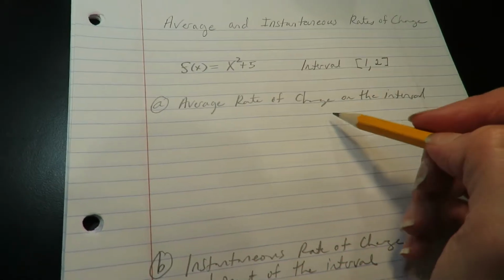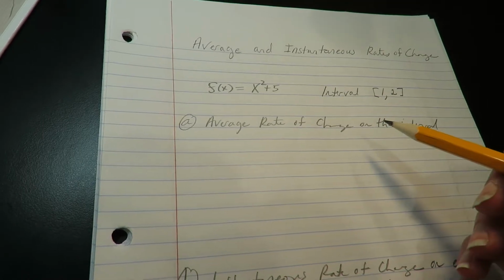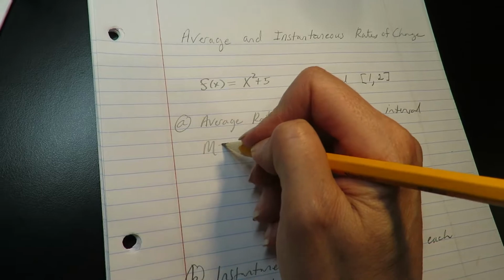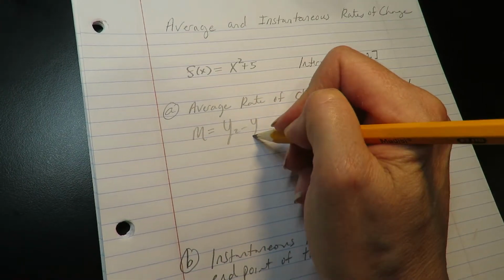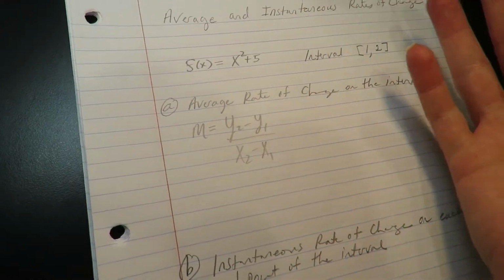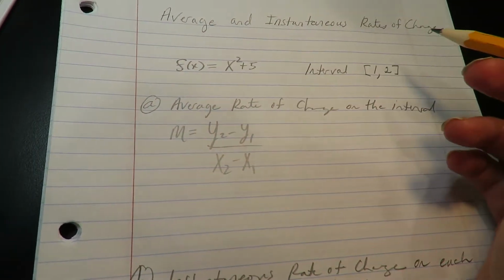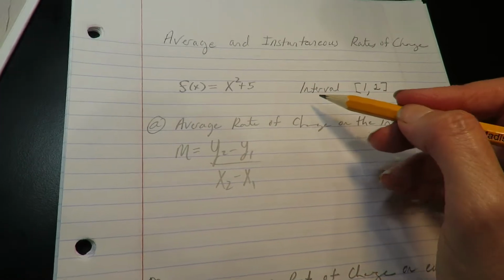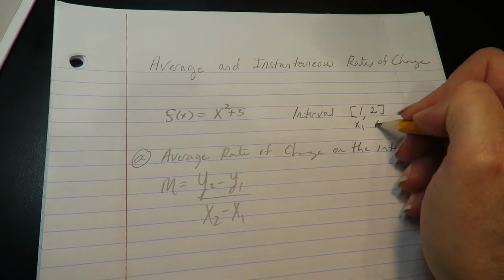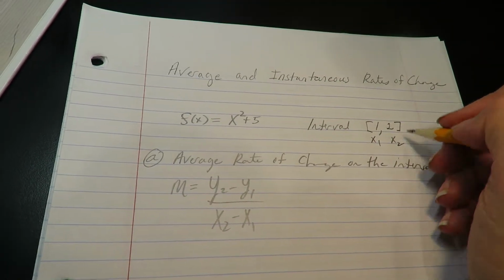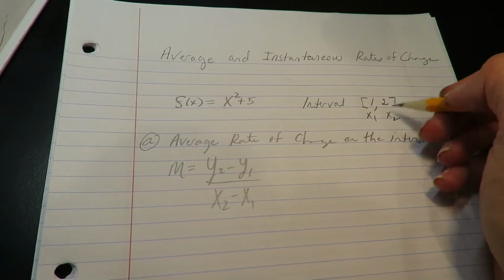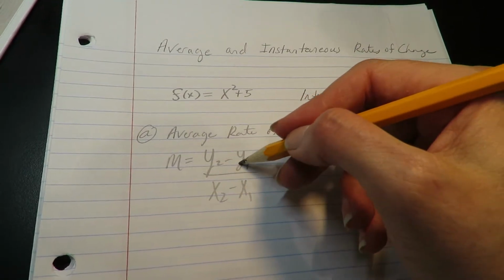So average rate of change is what you would do in like an algebra class. An average rate of change is y2 minus y1 over x2 minus x1. That's just your basic slope. Now the thing is you're going to be given an interval. And remember, an interval is just where your x values start and where your x values end. So this is not a coordinate. So you actually have to find the y values to plug in here, right?